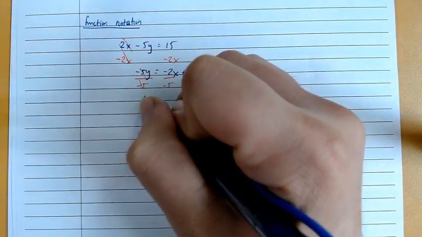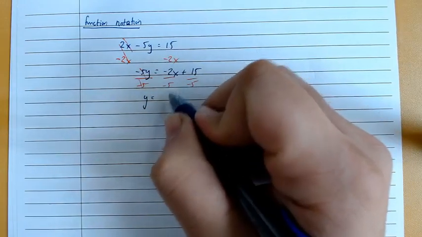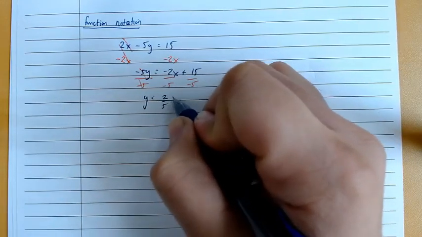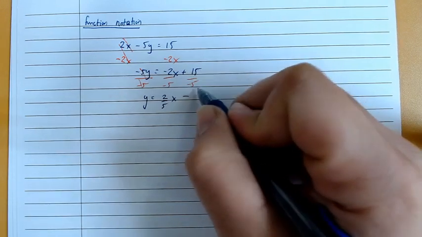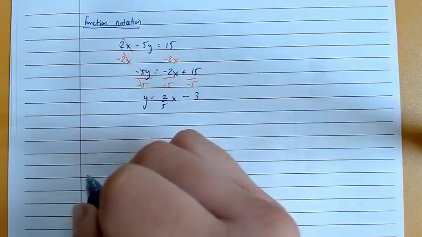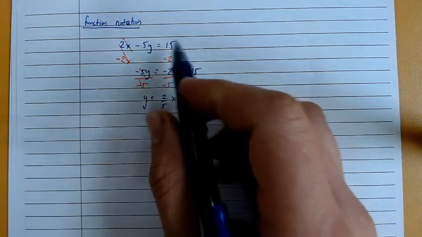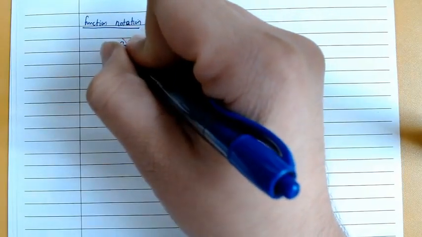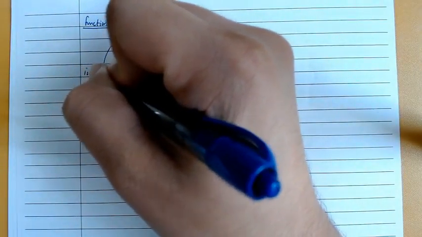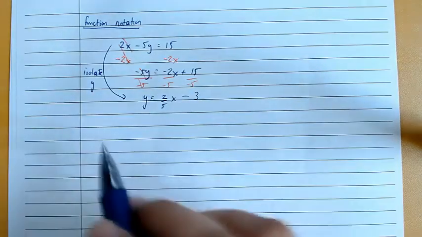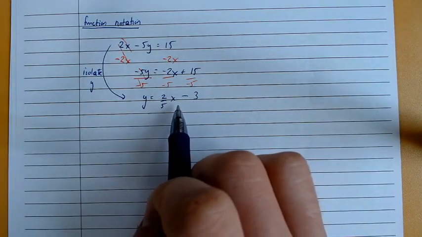So this gives us y equals, a negative divided by a negative is a positive, 2 over 5 x. A positive divided by a negative is a negative. 15 over 5 is the number 3. All right, so here we have isolated our y. Let's label that. That's our first step: isolate y.